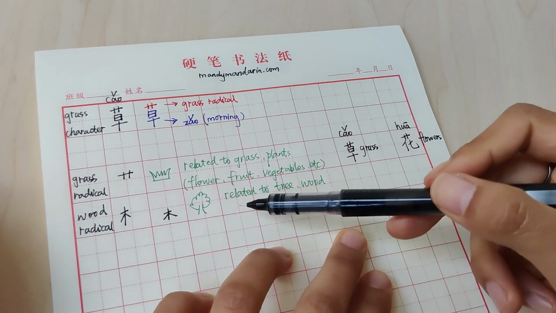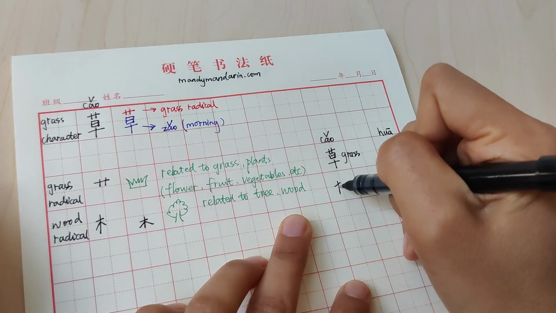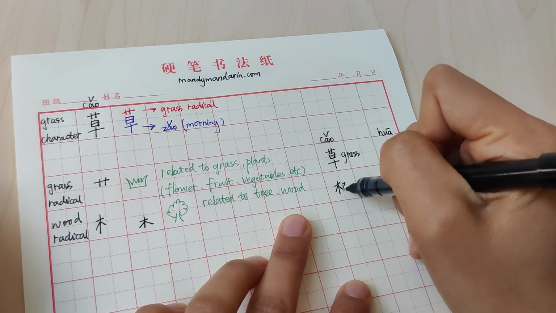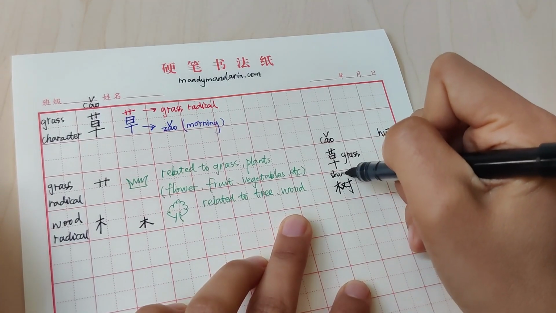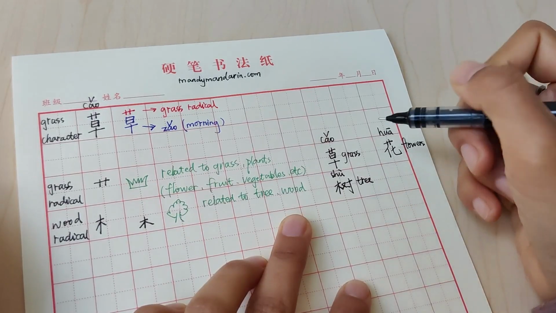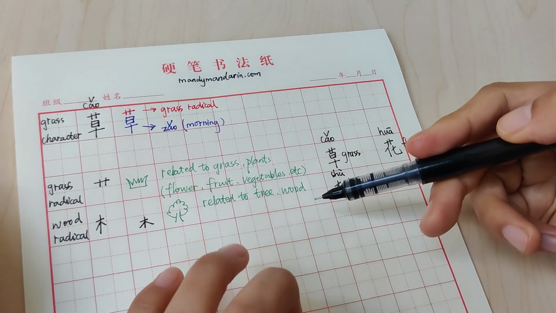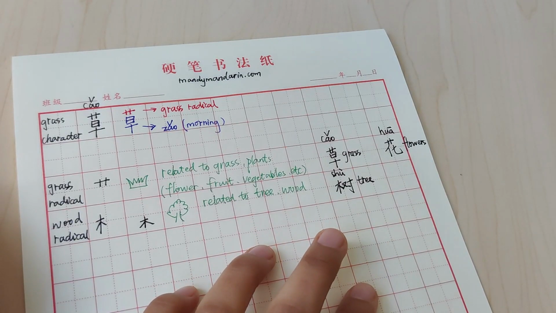And as for the wood radical, I'll give you some examples. Shu, shu, which means tree. Okay, and it's wood related, so it also refers to the things that are made of wood.